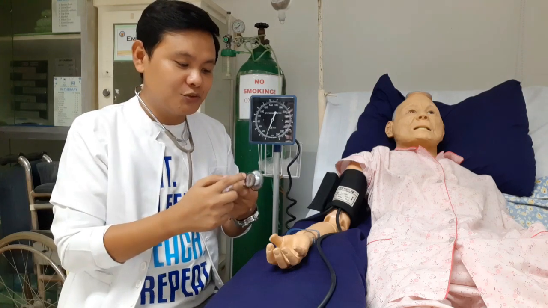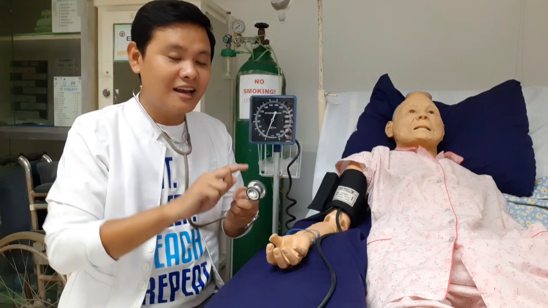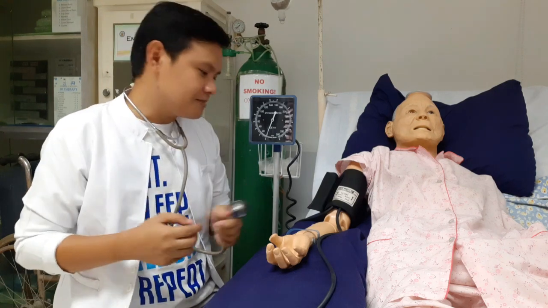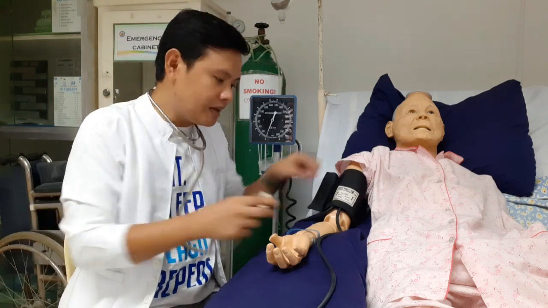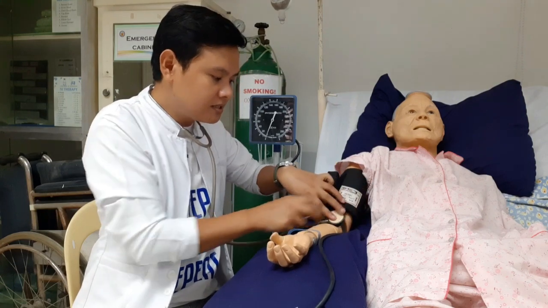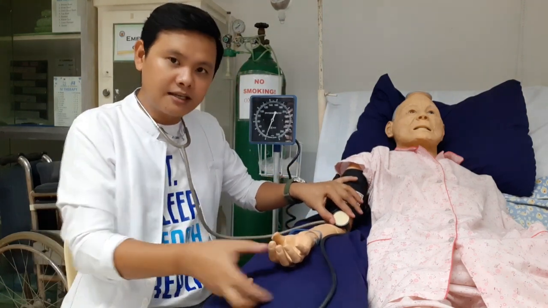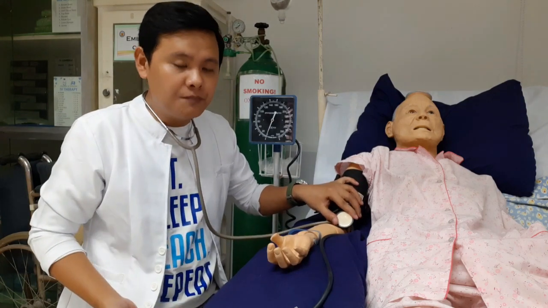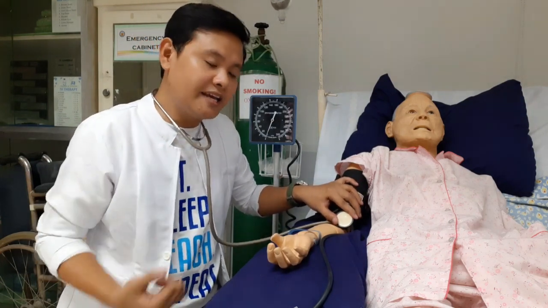So, the sound here is loud, meaning this one is open. The diaphragm is closed, the bell is open. So next, place the bell over the brachial pulse. Hold it like this. Can you see it in the video? Yeah. Hold it like this, and now you have to auscultate the client's blood pressure.